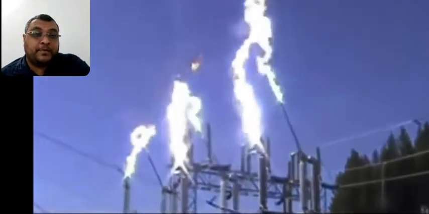Now I will show you some of the events when switches are opened in a switchyard for our power system, when we are talking about higher voltage systems. Okay, so let's begin with that. One more over here, you can see. Opening of the line.